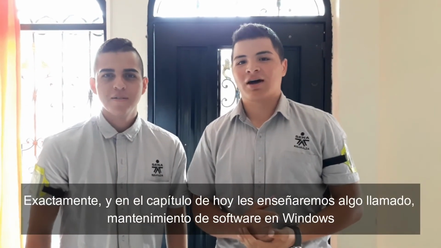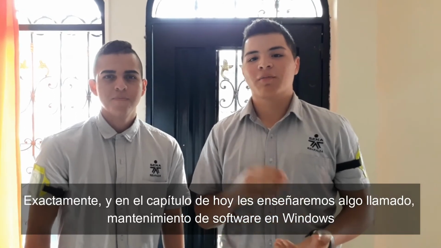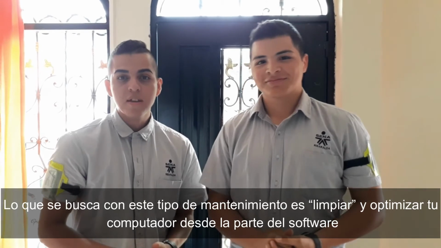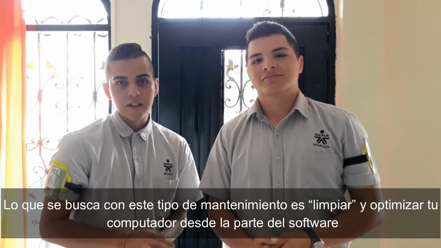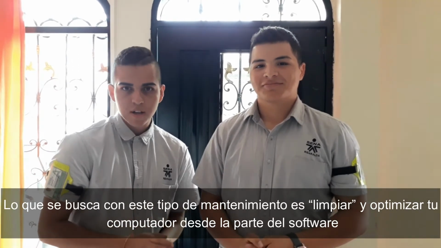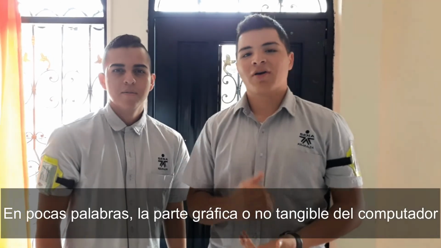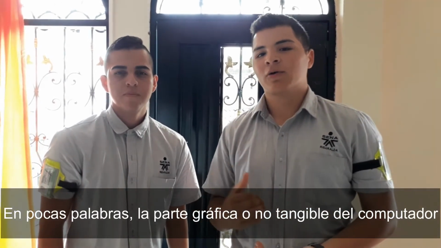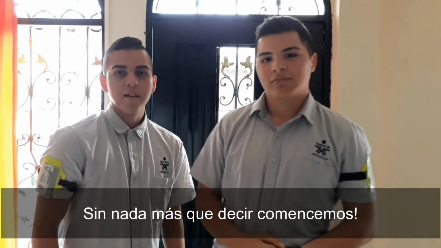Exactly, and in today's chapter, we will show you something called software maintenance in Windows. What is that? This type of maintenance is to clean and optimize your computer from the software part. In short, the graphic or non-tangible part of the computer. Without more to say, let's start.